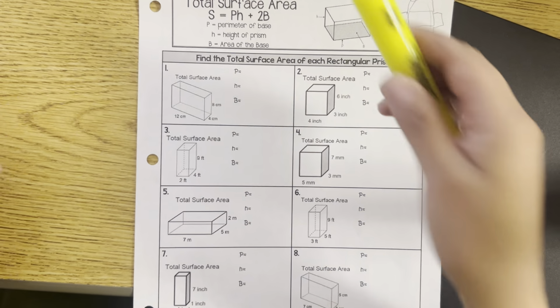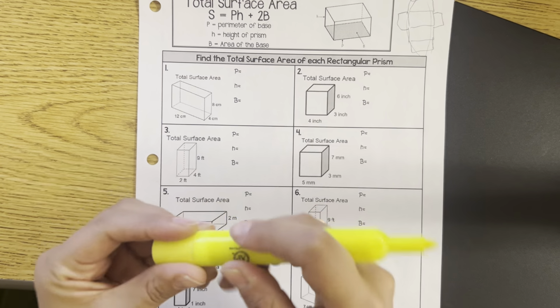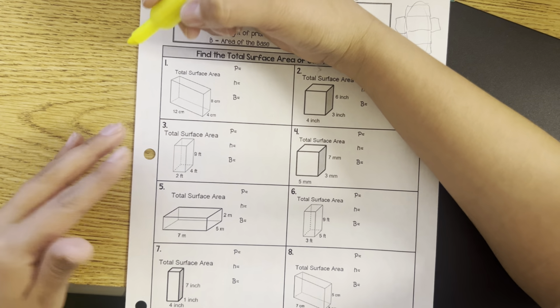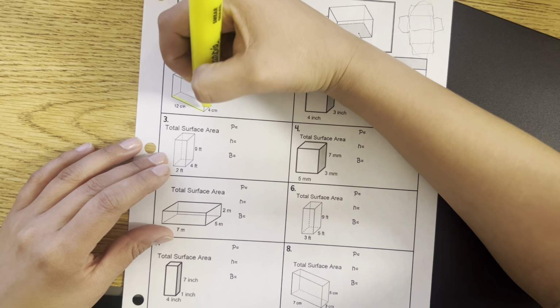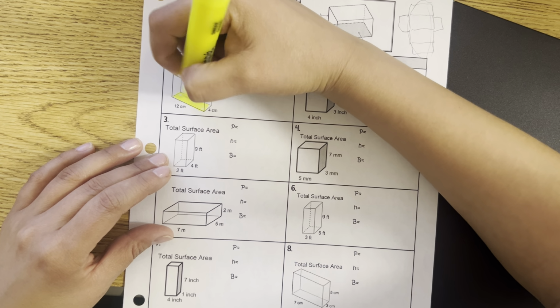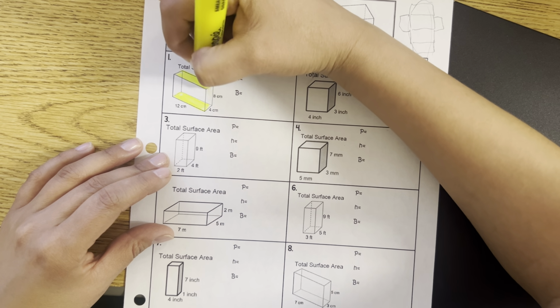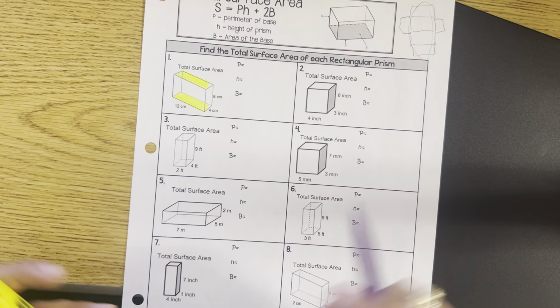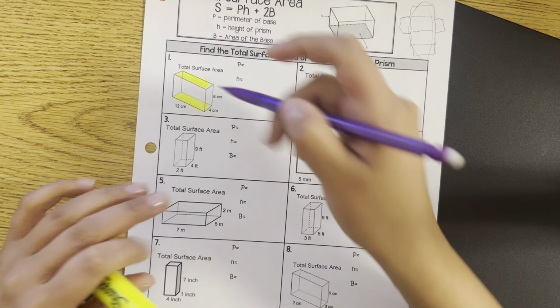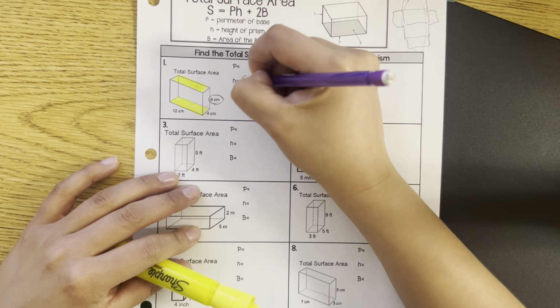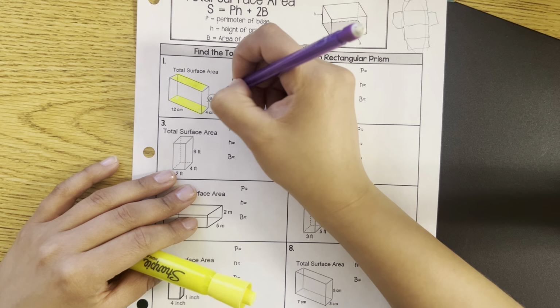The first thing we talked about yesterday is highlighting the bases. I always say the bases are the top and the bottom unless they specify otherwise, which rarely happens, but it could. So if the top and bottom are my bases, that means that my height for this particular question is 8. Once I use it, lose it, okay?